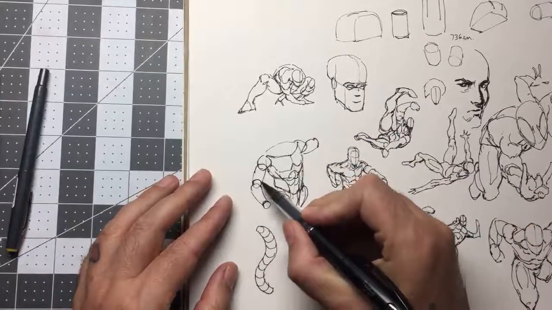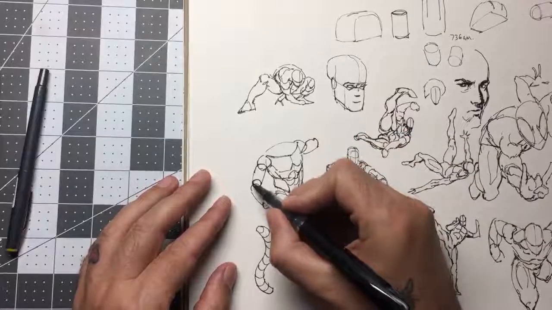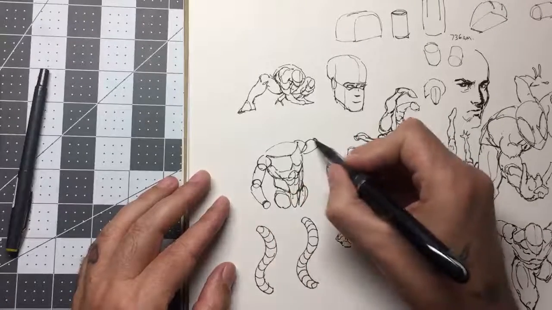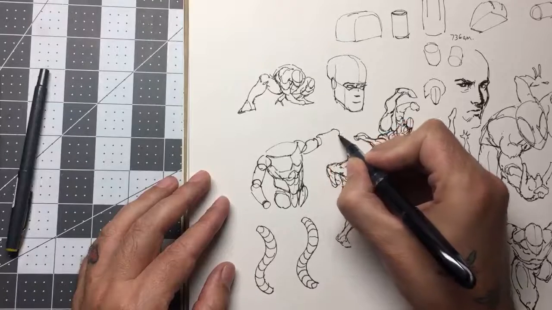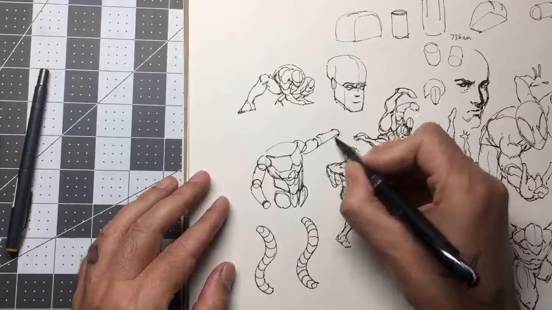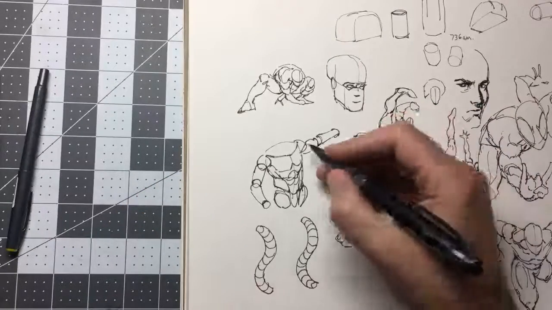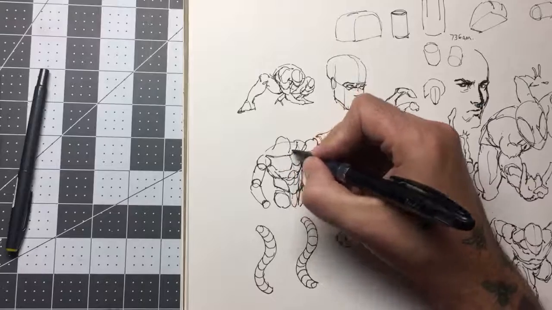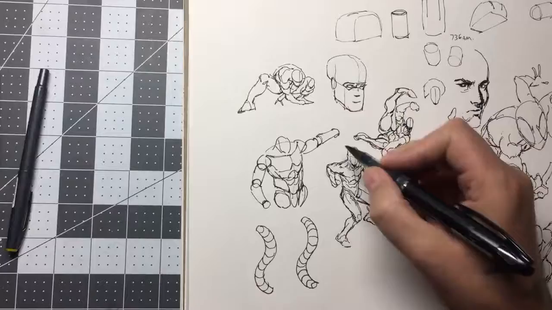Same thing I'm thinking about here when I'm doing these arms, right? So this is coming towards us, that's why I have that contour going that way, and this is going away from us. So I know if I need to put that arm going away, in my mind at least, I'm thinking about this. And this is valuable as well if you're going to do some rendering. You want your rendering to always follow the form.